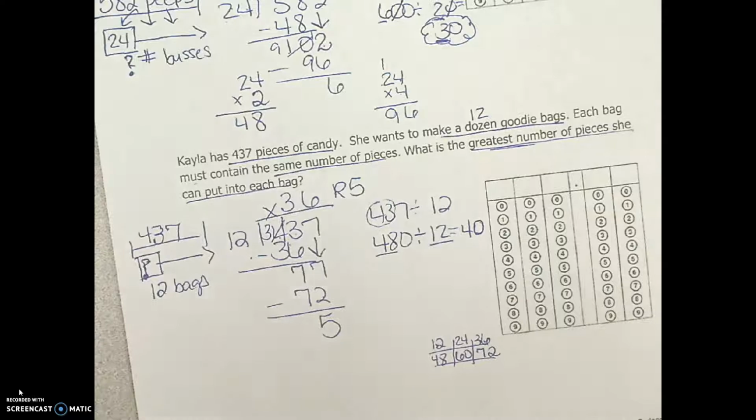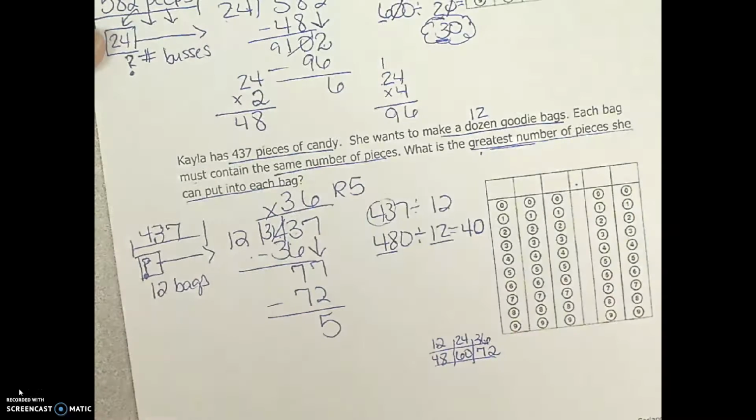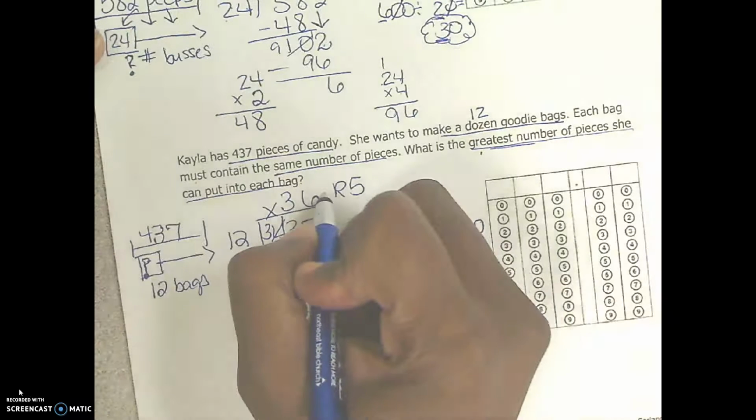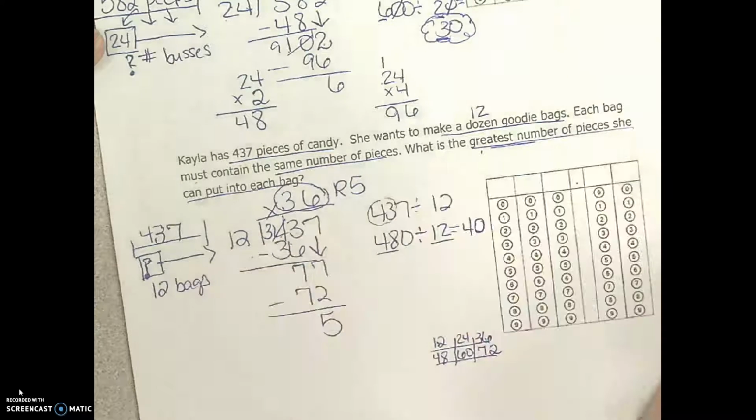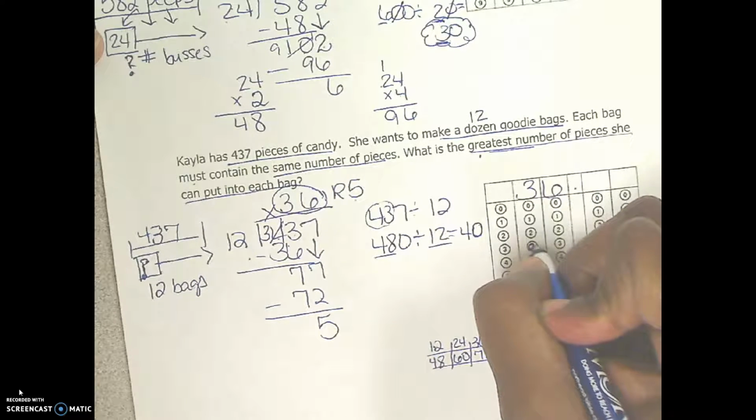Once again, we have to interpret the remainder. So we got to figure out what they are looking for. It says, what is the greatest number of pieces she can put into each bag? The greatest number would be 36. And she'll have 5 pieces left over, right? So this time they're actually looking for just the quotient, 36.